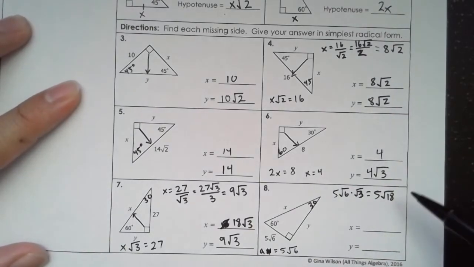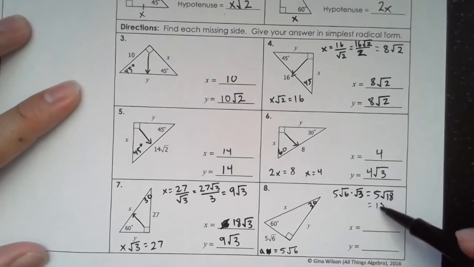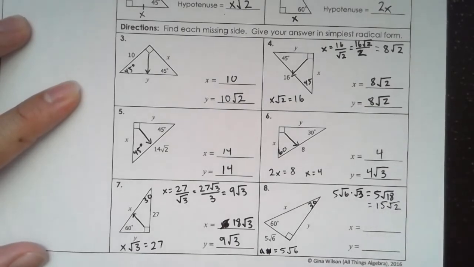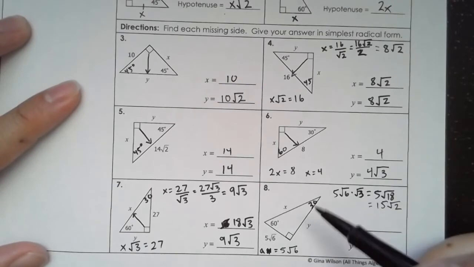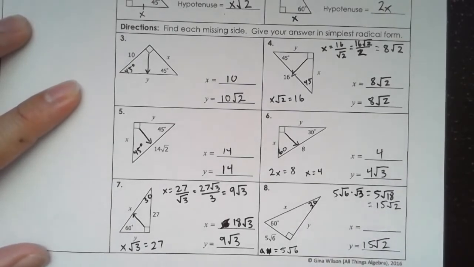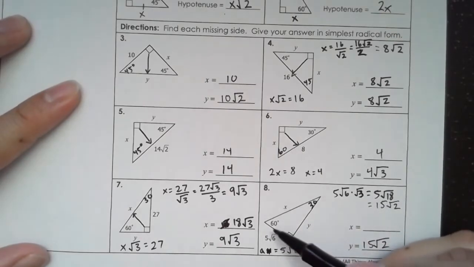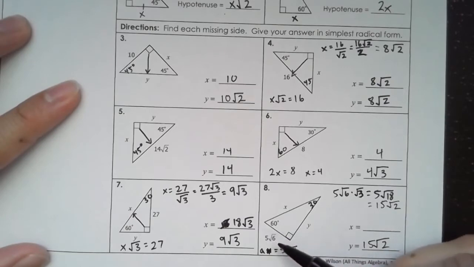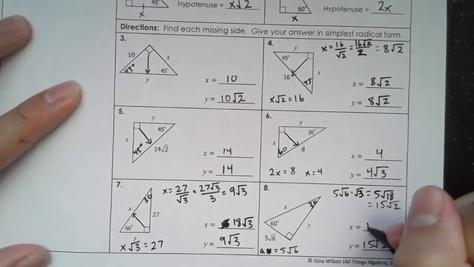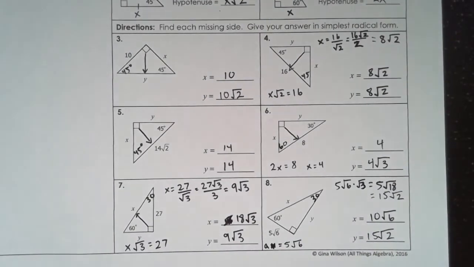You can actually simplify this. You're going to get the square root of 9 times the square root of 2. The square root of 9 becomes 3, so you get 15 square root of 2. So the longer leg, in this case y, is 15 square root of 2, and x would be 2 times the smaller one, so multiply this by 2 and you get 10 square root of 6. And that wraps up this section here.